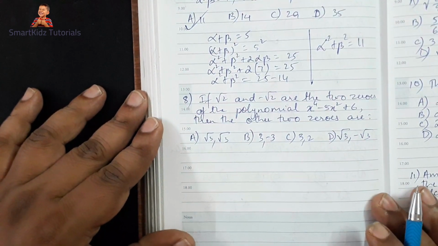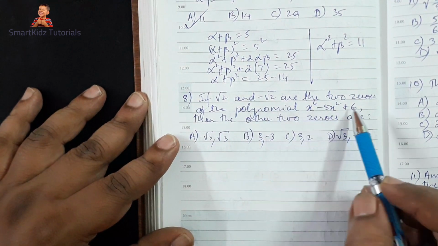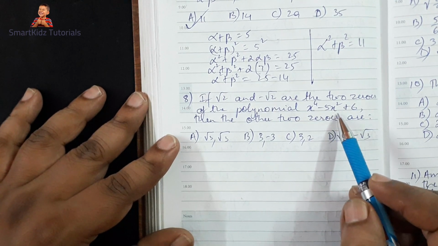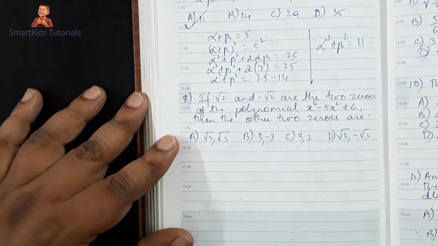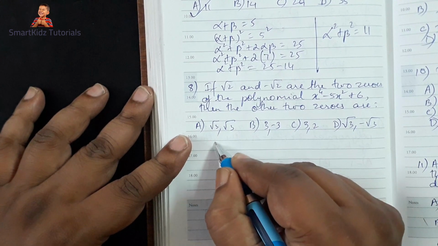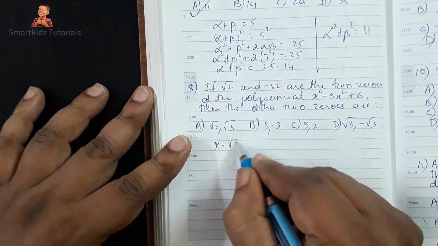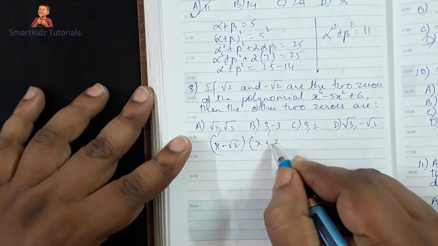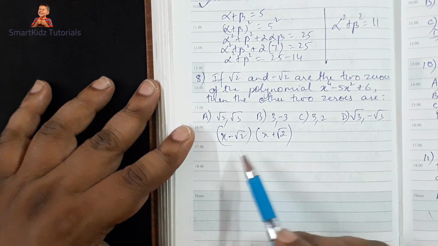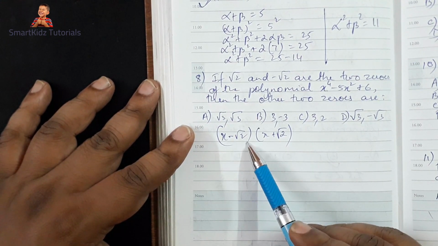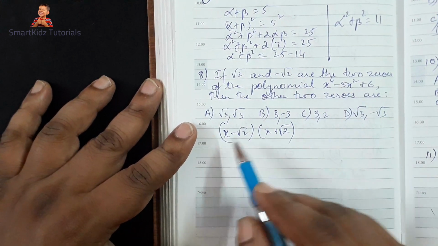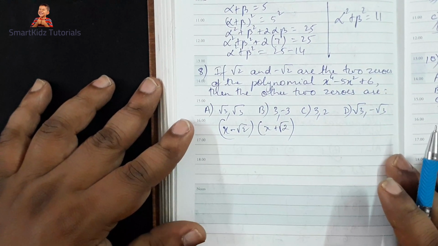Next question. If root 2 and minus root 2 are the two zeros of the polynomial x raised to 4 minus 5x square plus 6, then the other two zeros are what? So we are given the zeros as root 2 and minus root 2. In other words, it will be this way: x minus root 2 into x plus root 2. When we take it equal to 0, that is when we get x equal to positive root 2 for this, and we'll get here x equal to minus root 2, which is given over here. So we are going the reverse way to find out the other two zeros.